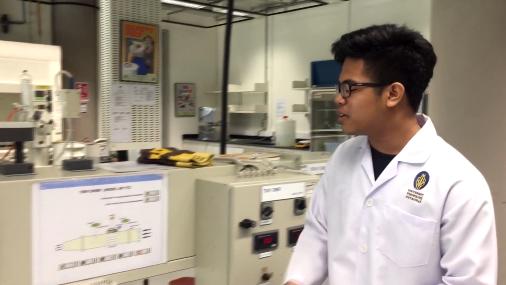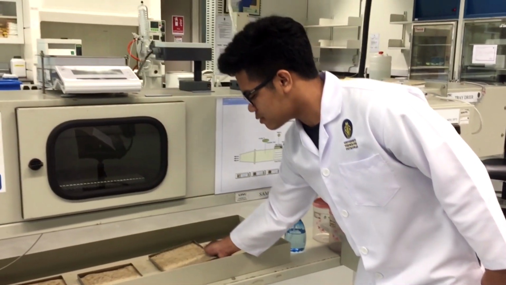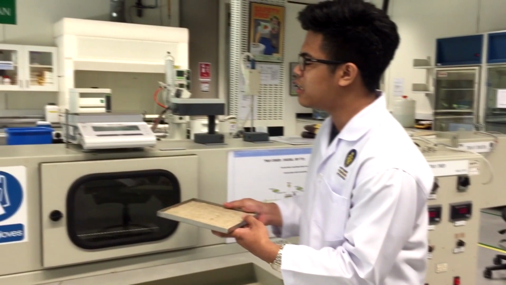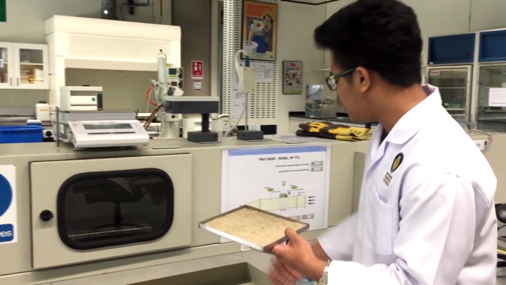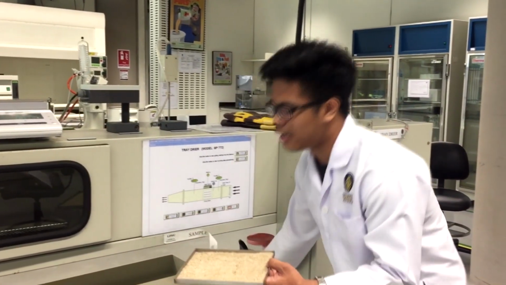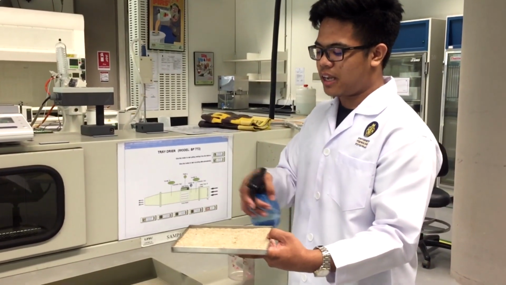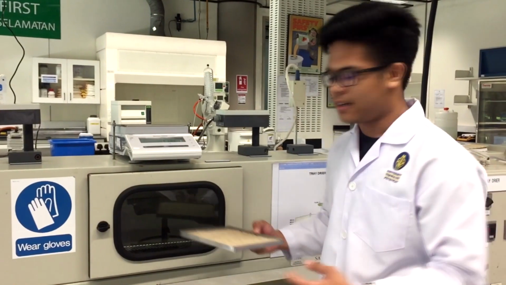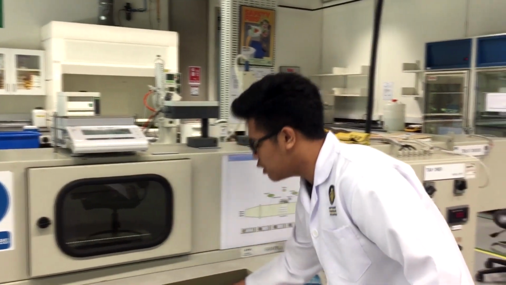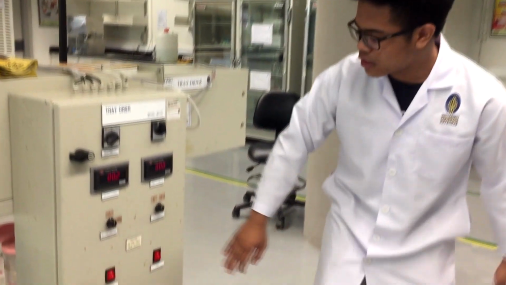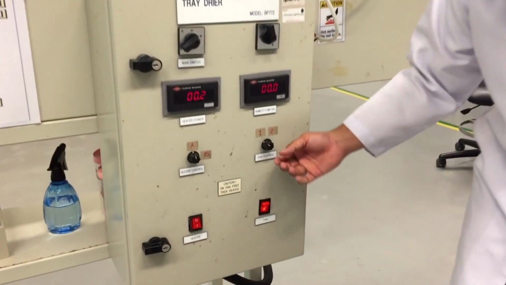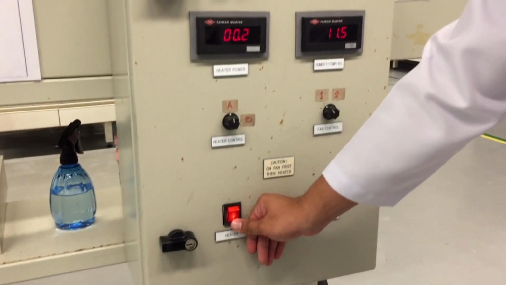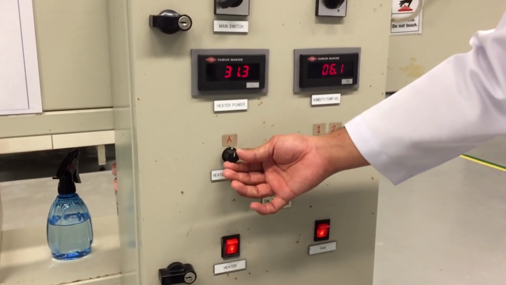For the first experiment, we're using dry sand, and this dry sand will be measured in the tray to get the weight. Then we'll take it out of the tray, spray it, and put it inside the tray again to get the weight of the wet sand. Next, we turn on the fan and set the fan control to 0.1, and then we turn on the heater and set the heater control to 0.8.